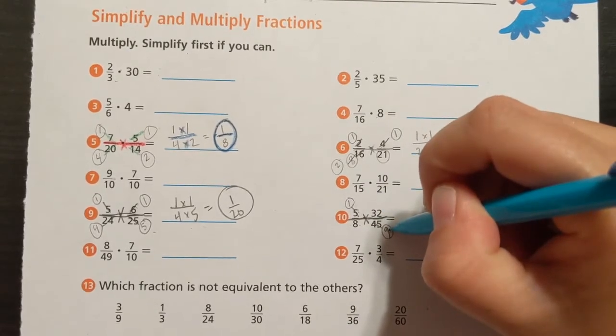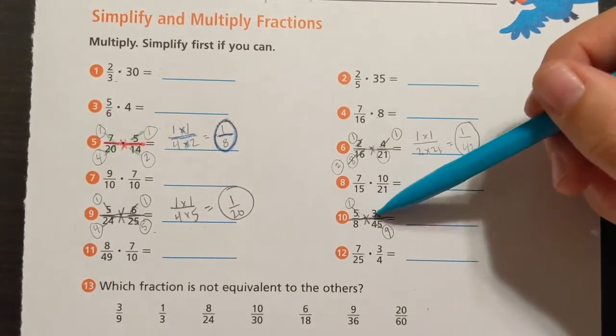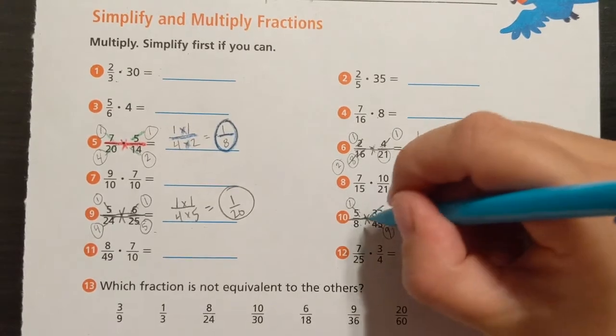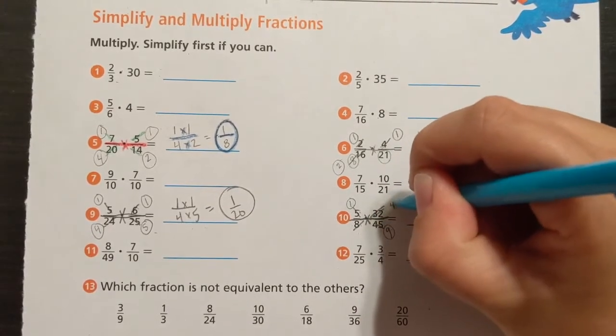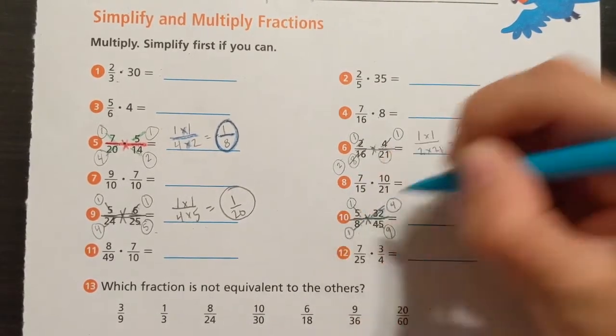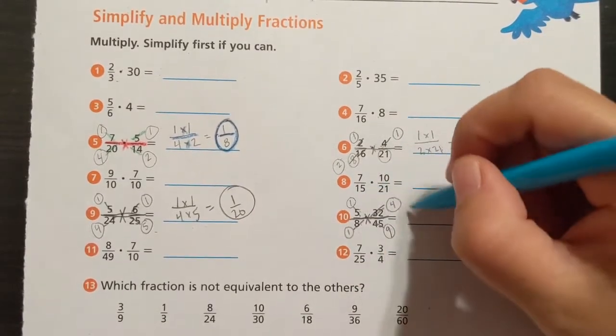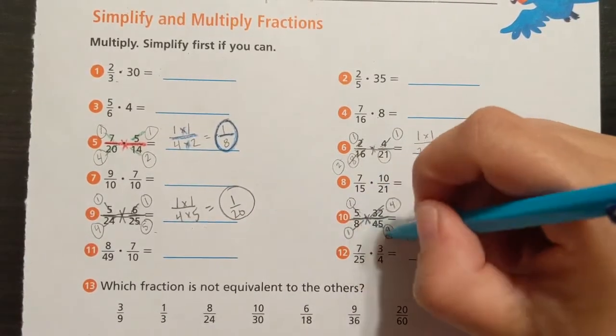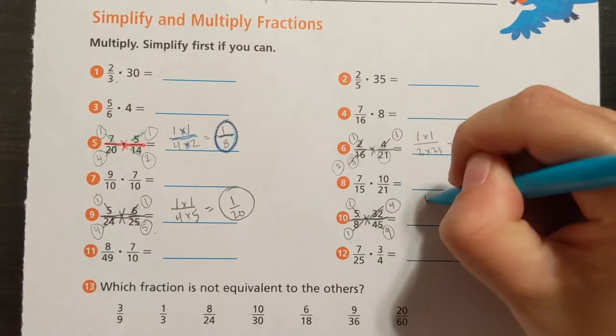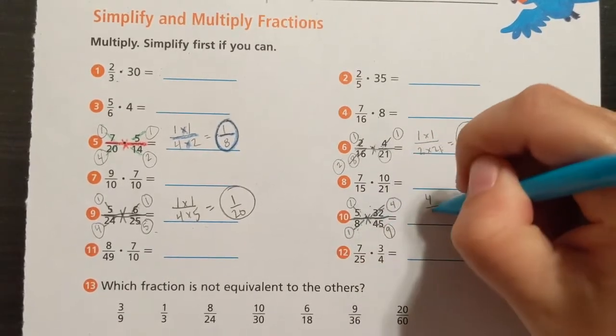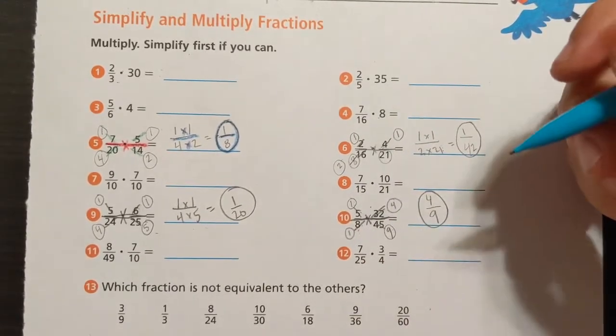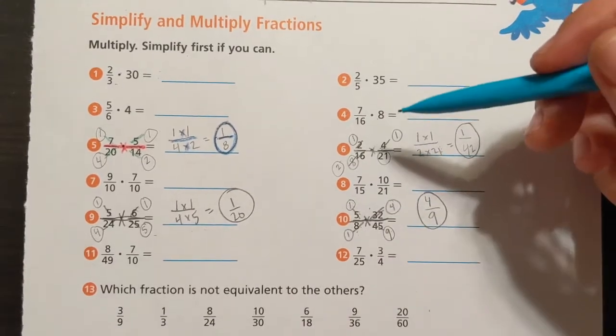32 and 9? Nope. What about 32 and 8? Yes. You divide both of those by 8. So you'll get 4 there and 1 there. So skip the step of rewriting it and just do it in your head. Look, it looks like a big X. 1 times 4 is 4. 1 times 9 is 9. Final answer. I know I don't have to simplify because I did all of the simplifying first.